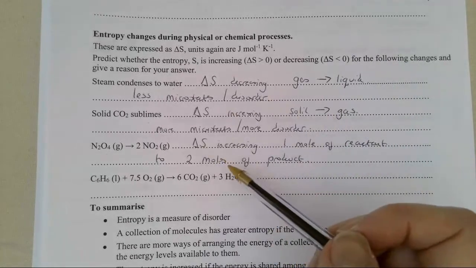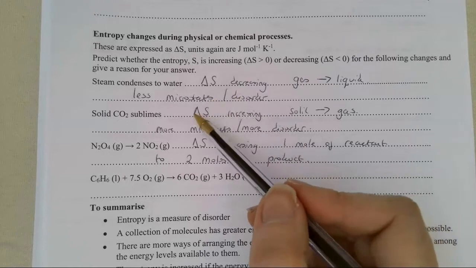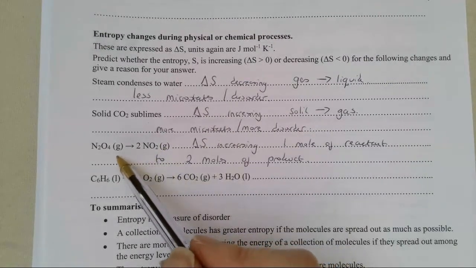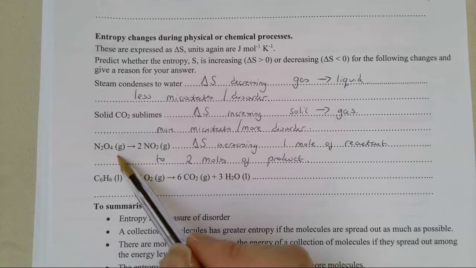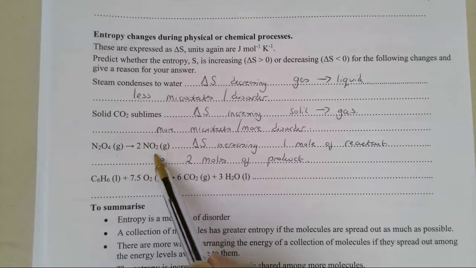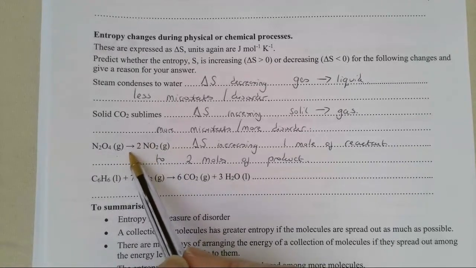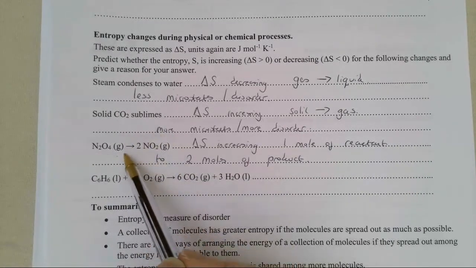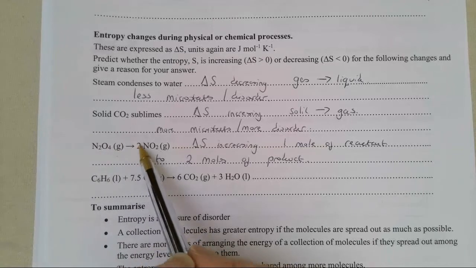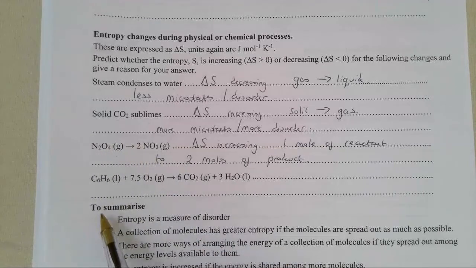So there are several ways you can increase entropy. You can change from a solid to a liquid or a gas, but you can also change the number of molecules that you've got, the number of moles that you've got. And here I've got 1 mole, and here I've got 2 moles. And there are simply more ways. Remember, entropy is a kind of measurement of the ways of arranging things. There are more ways I can arrange 2 things than I can arrange 1 thing. So entropy is increasing.